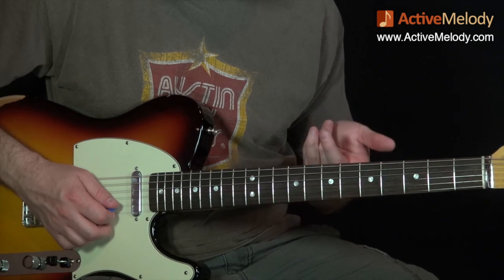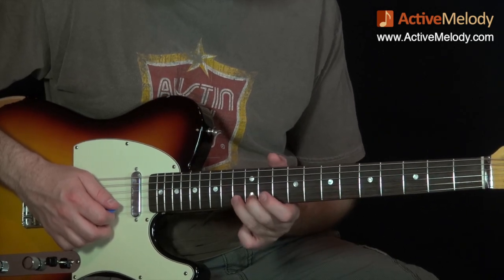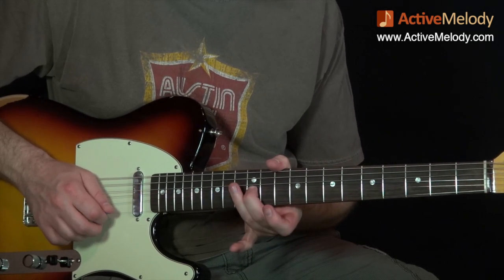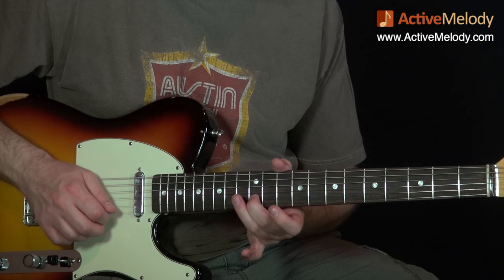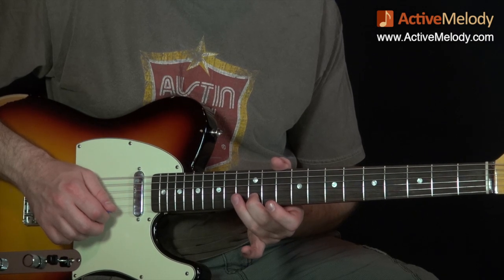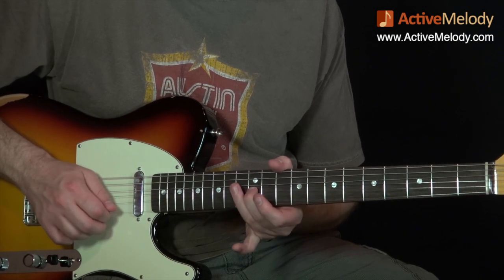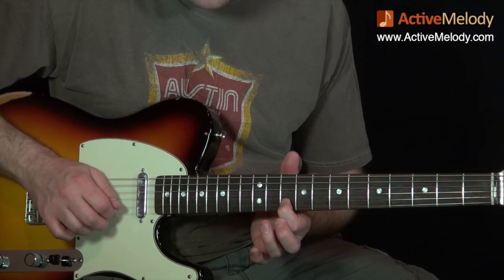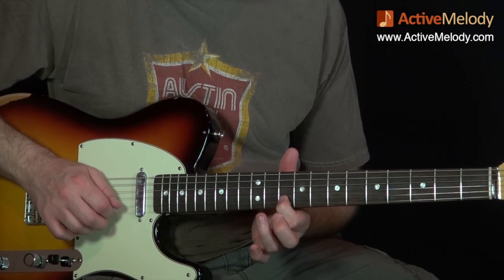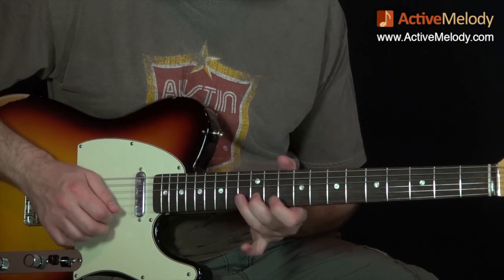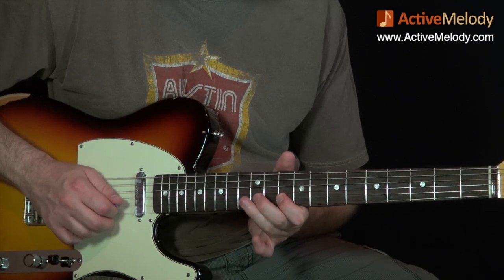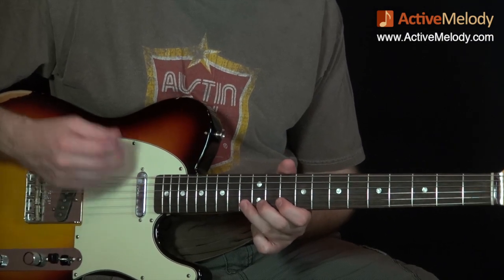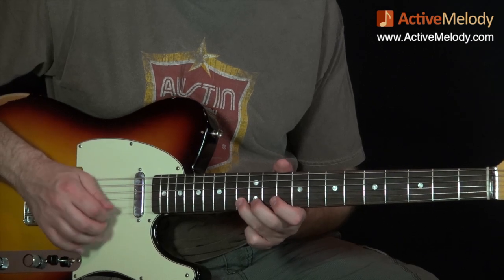I'm not doing a full bend on that 12th fret, I'm just doing a half bend. Then I release the tension and just play the 12th fret 2nd string. So we have. Then I come down here and play the 10th fret 2nd string. So just practice that part over and over again until you get it.